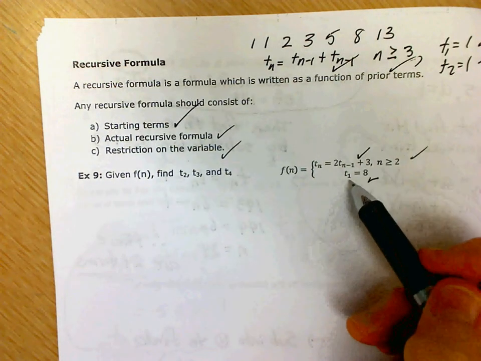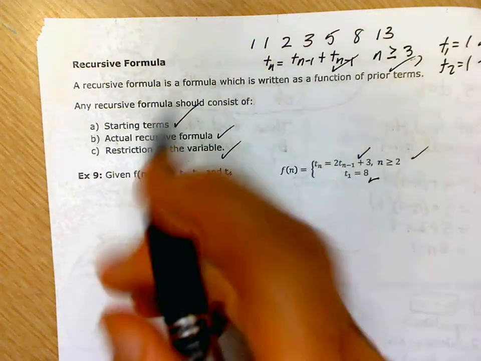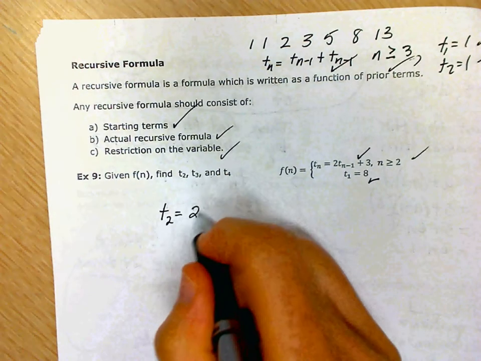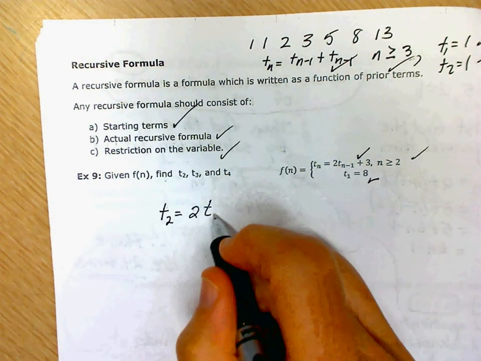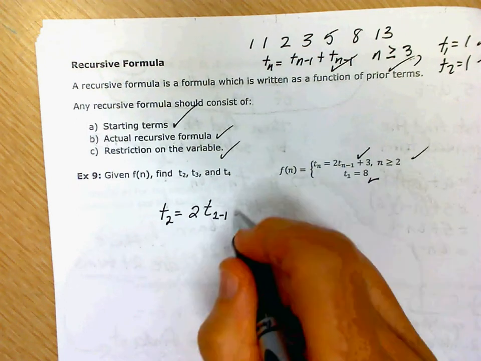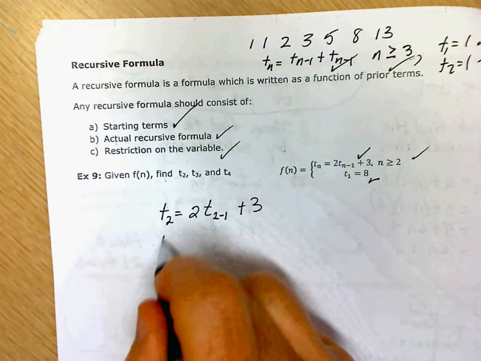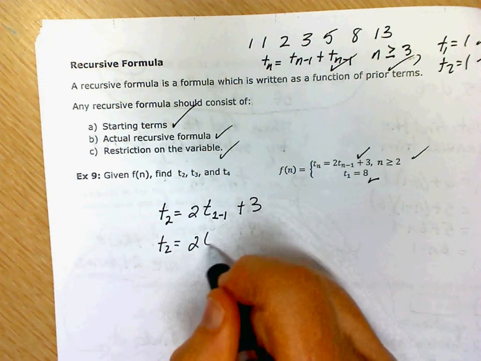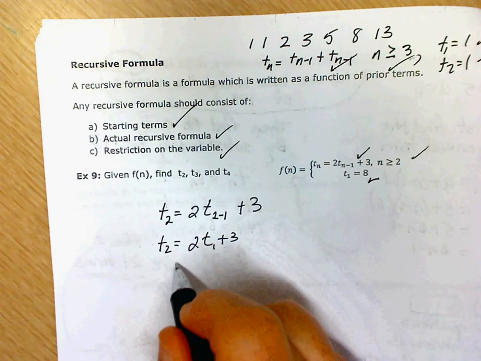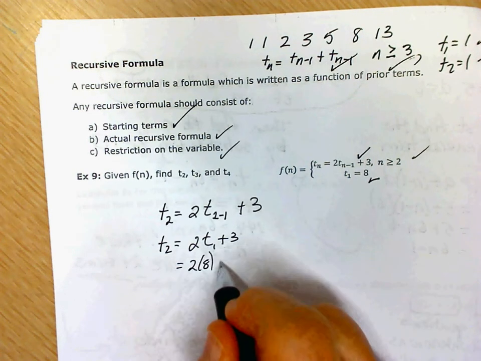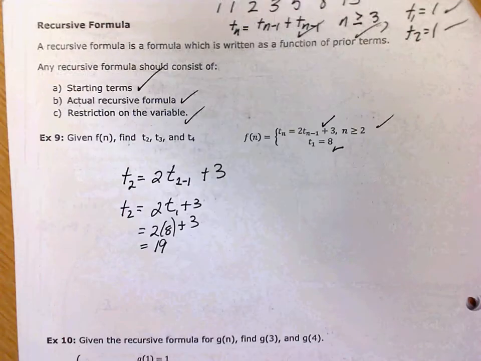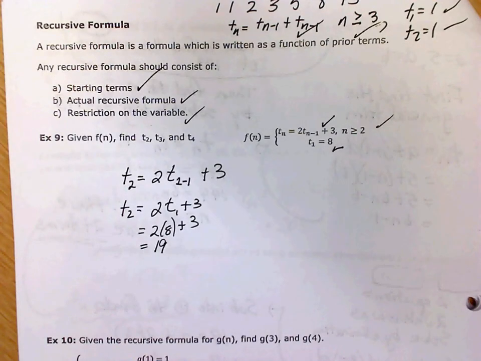We're not going to find T1, that's already given, but T2 is equal to, we have to follow the formula, 2T of 2 minus 1, plus 3. So T2 is equal to 2 times T1 plus 3. We know T1 is 8, so that's 16 plus 3 is 19. Okay? It's just plugging into the formula. It's nothing to get excited about.